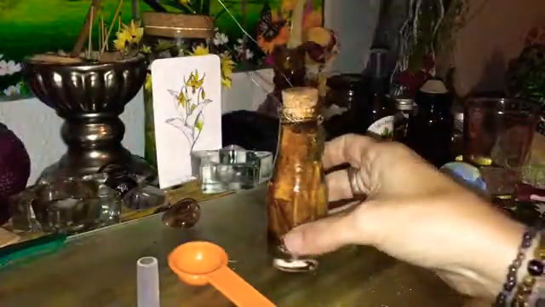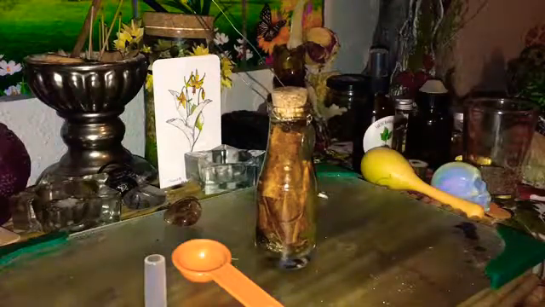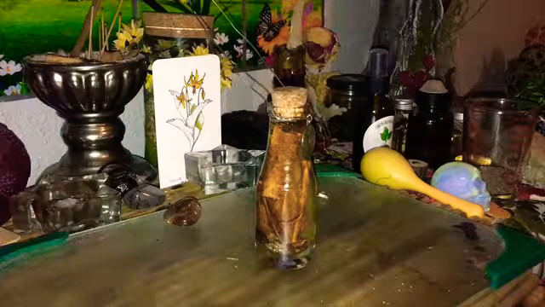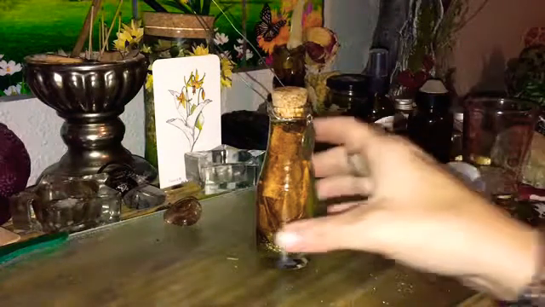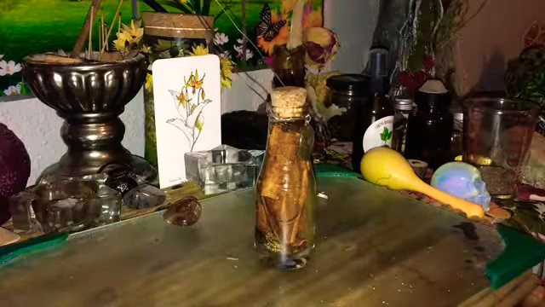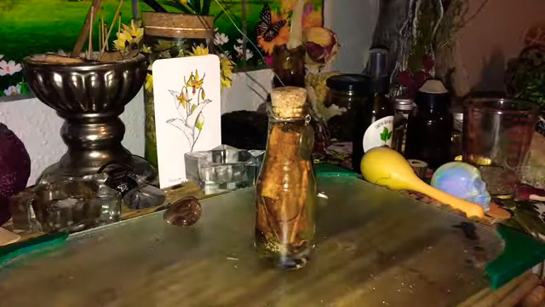Very pretty. Okay, now I'm going to leave this on my altar overnight. Damn, I forgot to get my little tray. Oh well, it's okay. Anyway, I'm going to leave this on my altar. And I'm going to make a circle as soon as I get this open.